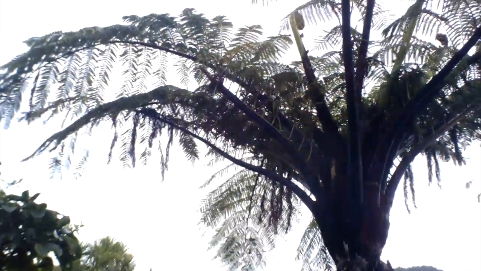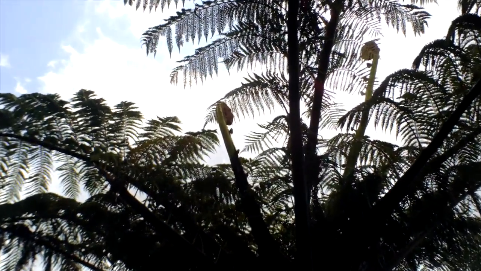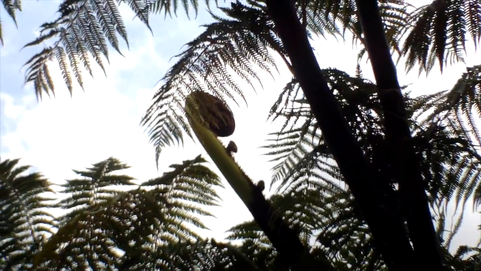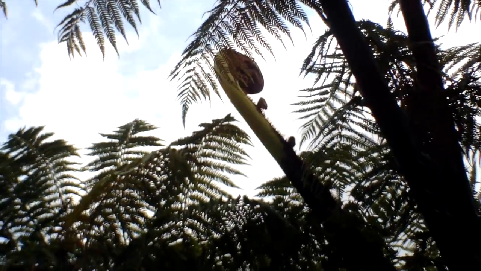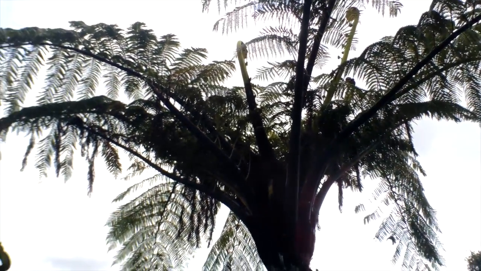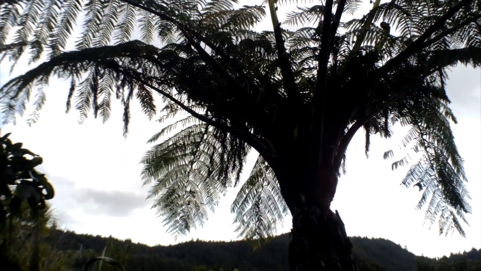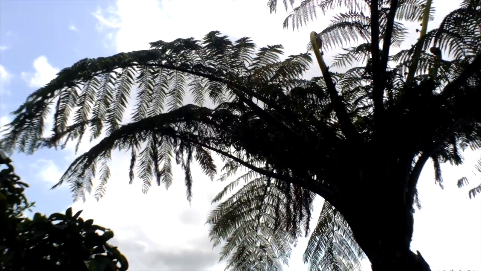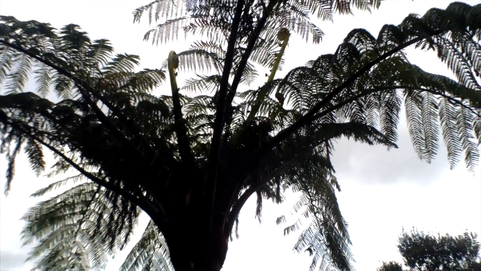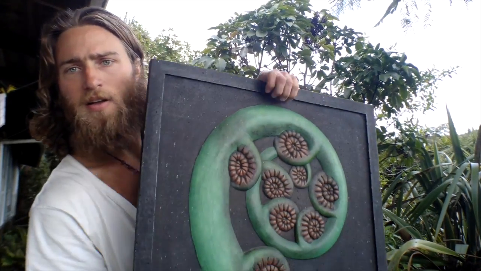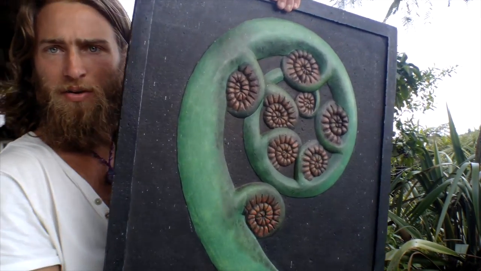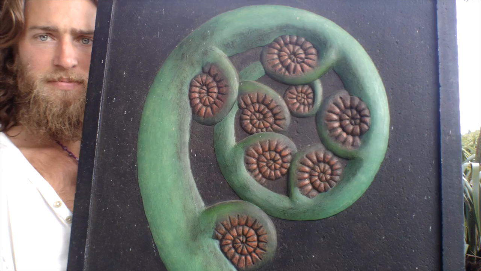So we can zoom in right here, we got this beautiful tree, and there's the koru right there. You see that little spiral? There's another one right there. And it forms this beautiful tree. And if you're familiar with New Zealand, this is where the silver fern comes from. But it starts off with the spiral. And this is just one example of it found in nature.